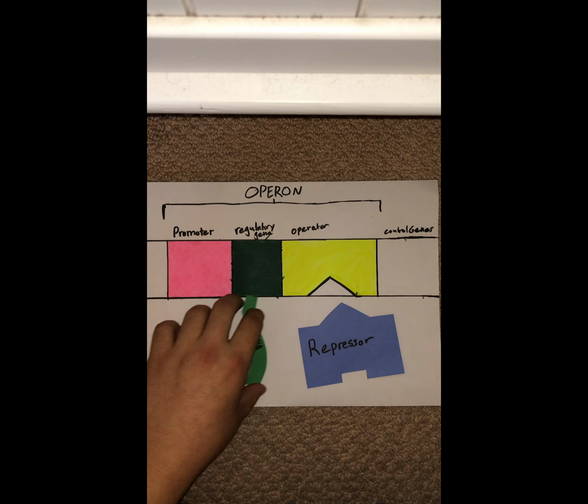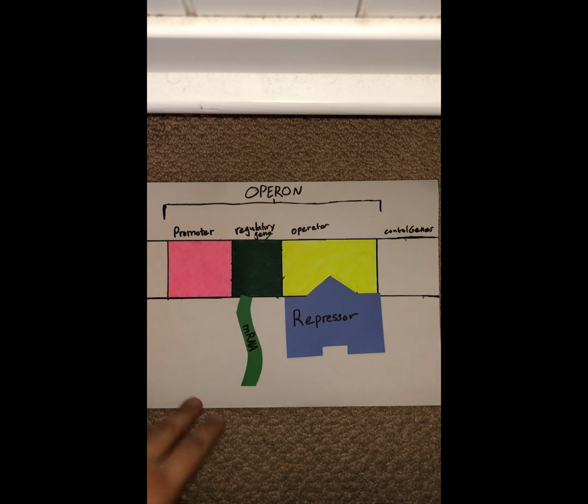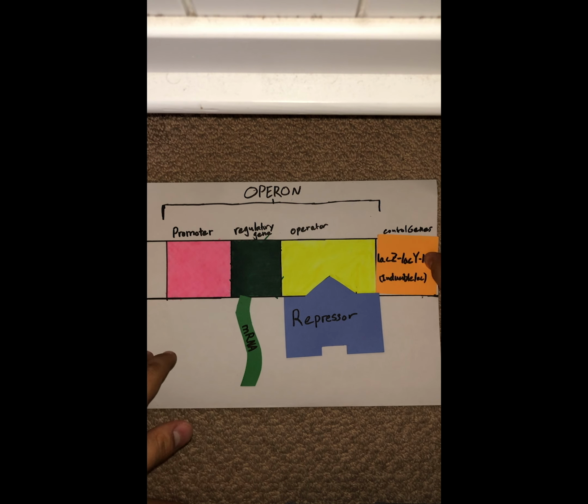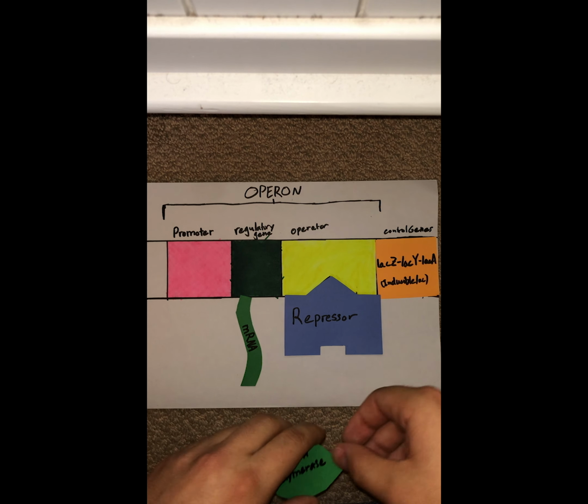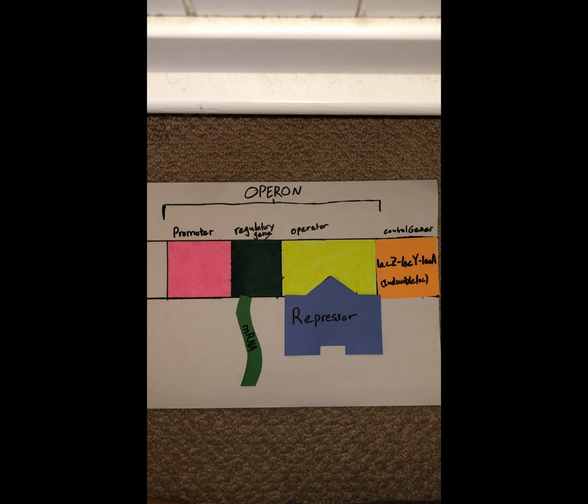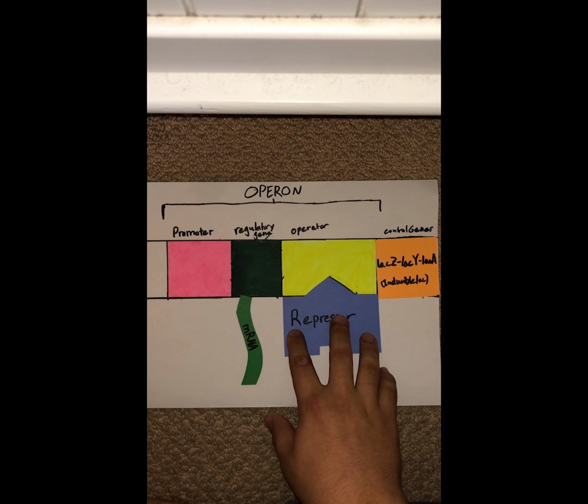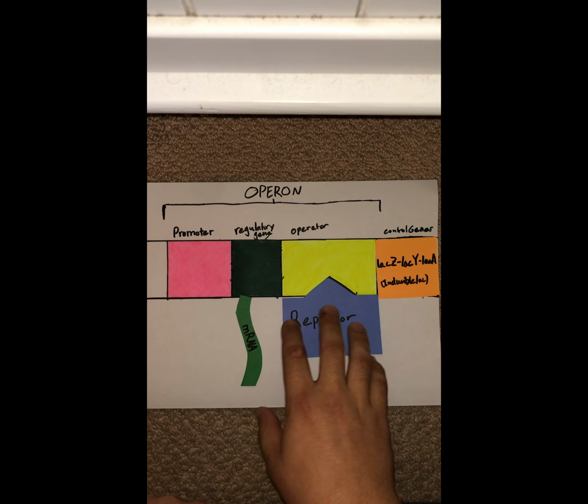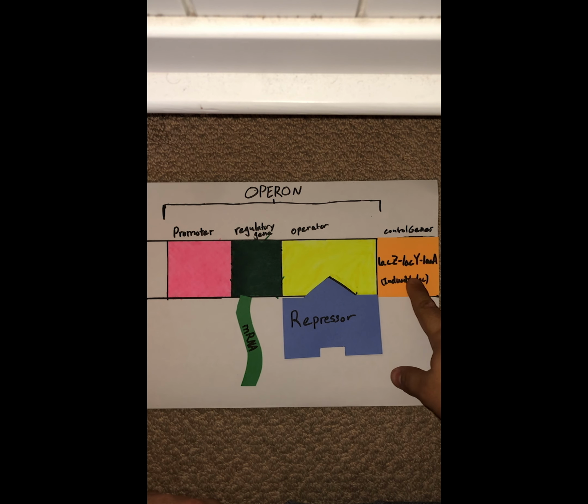In an inducible mechanism, such as a lac operon, the repressor is already bound to the operator until a specific compound is present in the environment, specifically lactose for this operon. When lactose is not present in the environment, the repressor remains bound to the operator, preventing these enzymes that break down lactose from being produced.